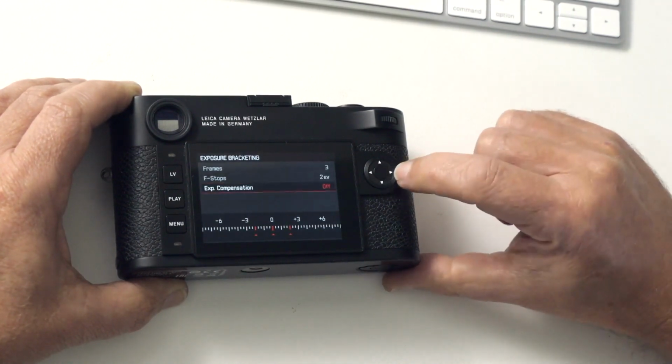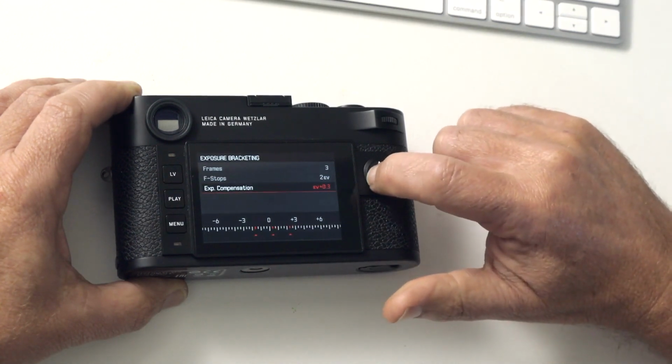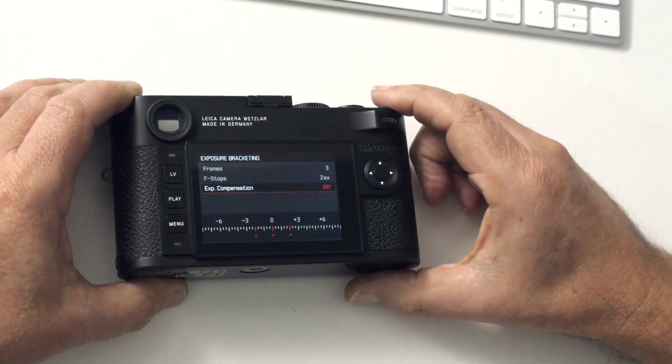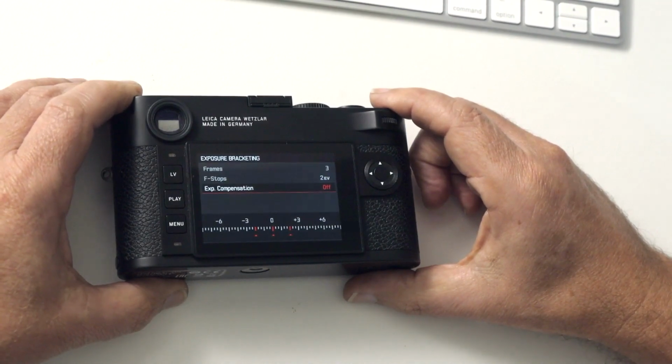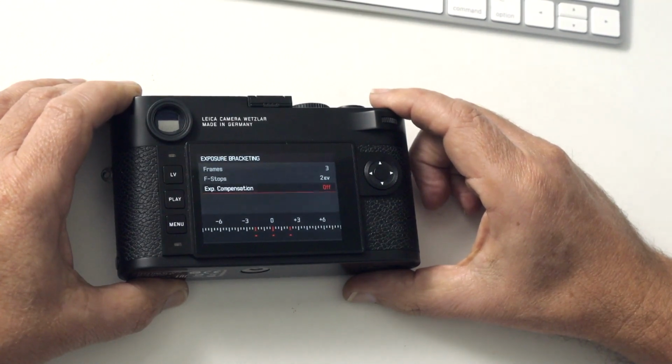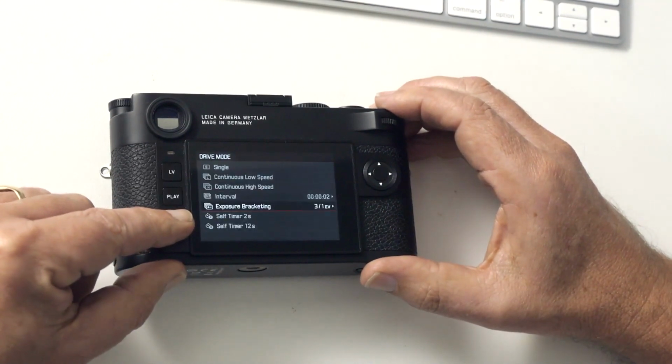And you can also set some exposure compensation which combines with those 3 shots so that the whole sequence doesn't have to be centered around 0. So your mileage may vary with that, as they say, but I find that 2 stops of exposure variation and 3 shots themselves give me what I need for a good exposure bracket. So that's a -2, a 0, and a +2. Works for me. Okay, back into the menus, continuing.